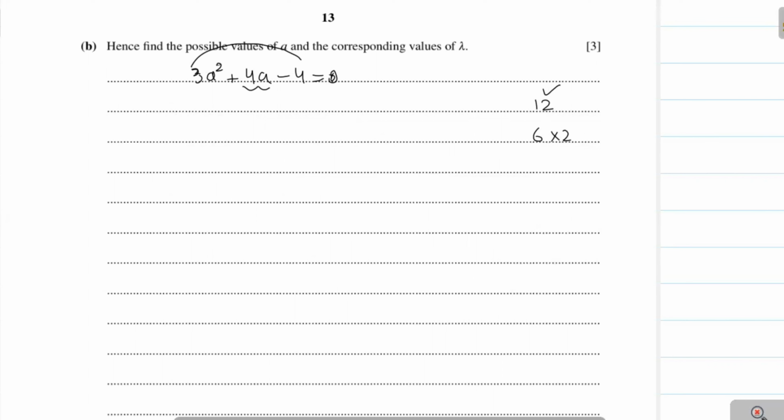When we add plus 6 minus 2, we get 4. Therefore, we can write here 6a minus 2a in replace of 4a, and the other terms we write the same. Now 3a square is written as it is, and minus 4 is written as it is, and equal to 0.